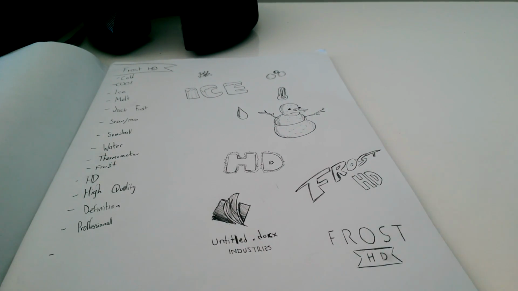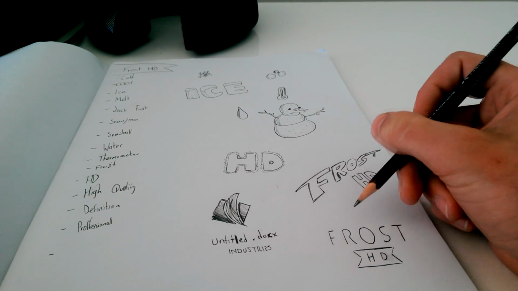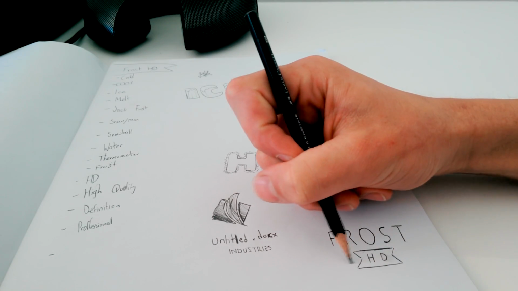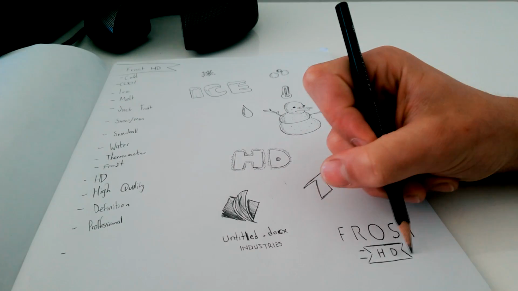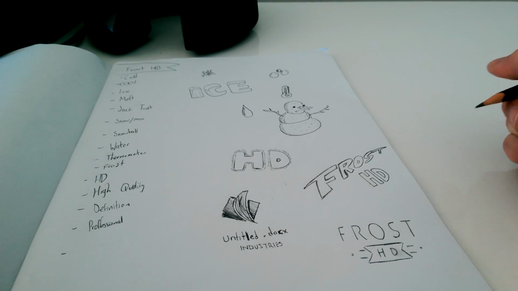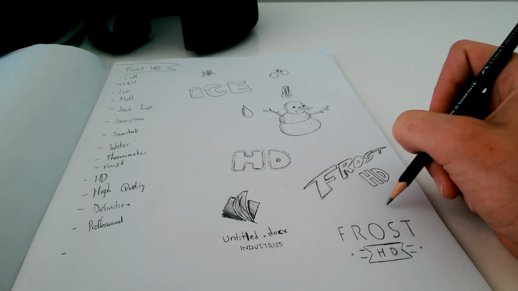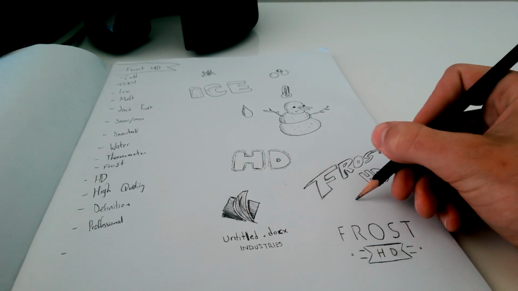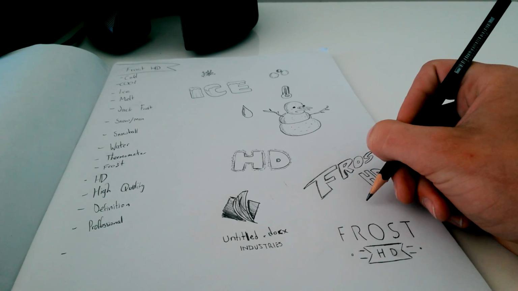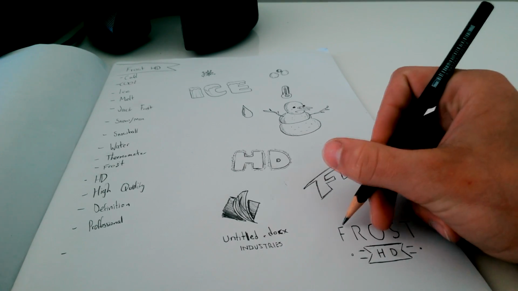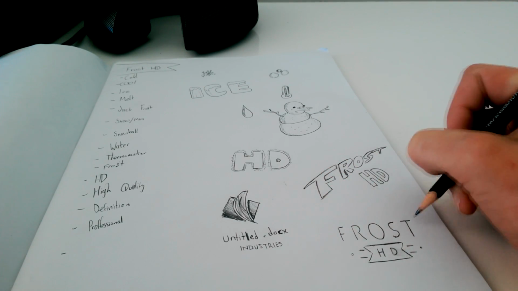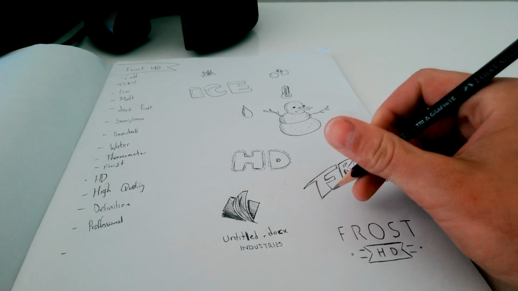So Frost HD, and you can do some kind of typography effects here and here, and then at the ends two small circles, and then up the top you can put some kind of real simplistic snowflake design, or you could even halve it here, because this is a small rectangle, and another rectangle up here would make it an equal square.